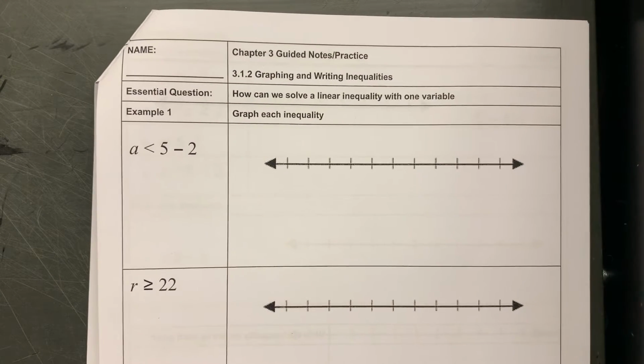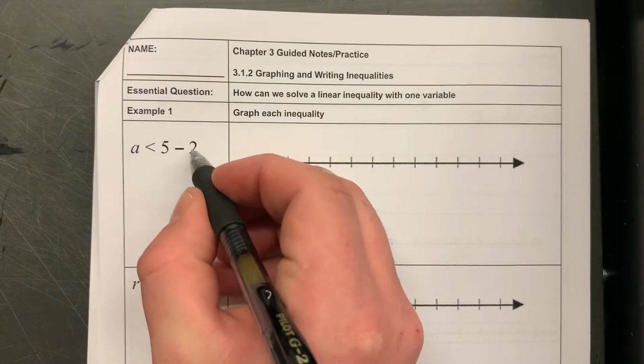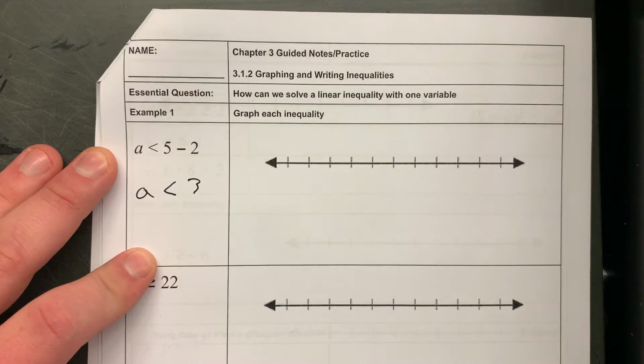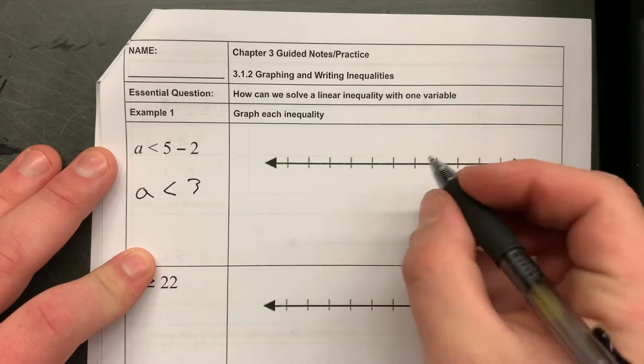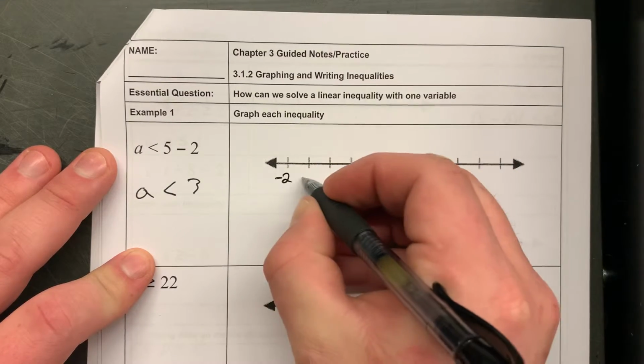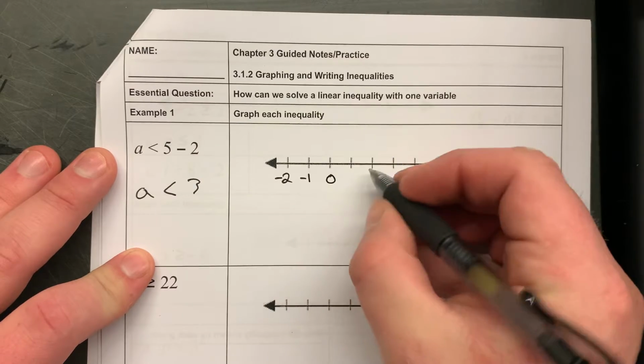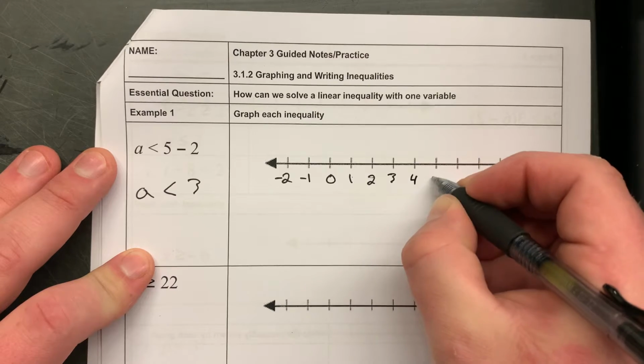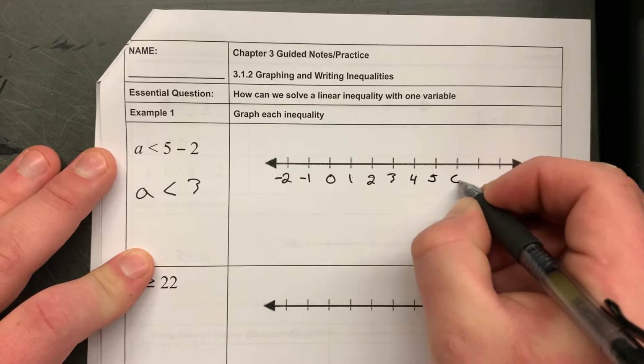We're just graphing the inequalities. That's all we're doing. I'm just going to do my 5 minus 2 right off the bat. I know that a is less than 3. Remember that you can always do it on the giant number line if that makes more sense to you. That is perfectly fine. You can also do it the shortened version, and I'll show you that here in just a second.